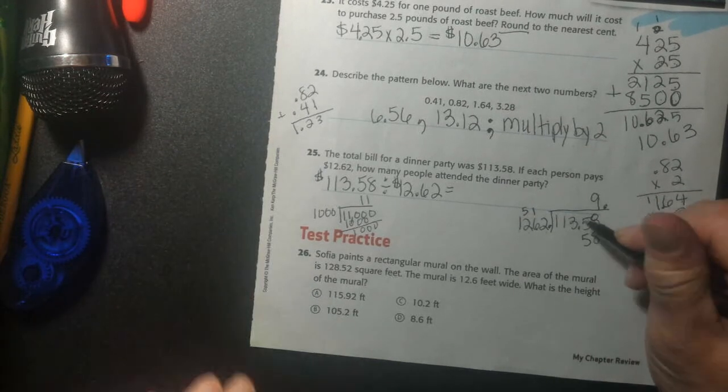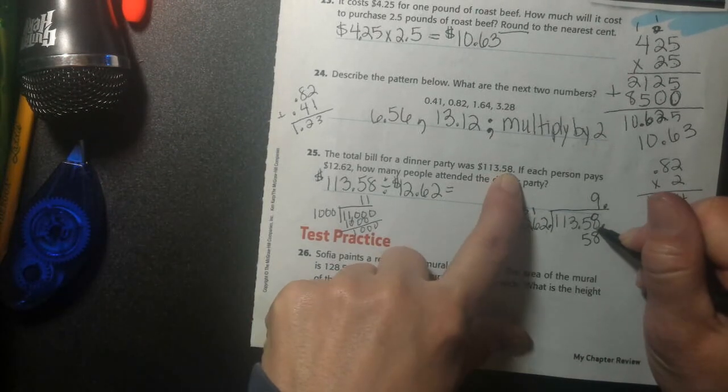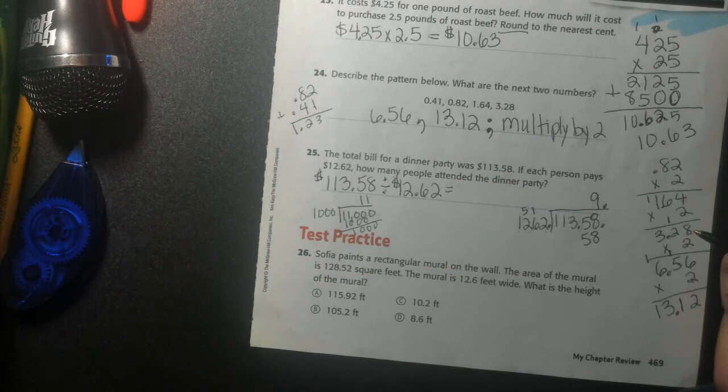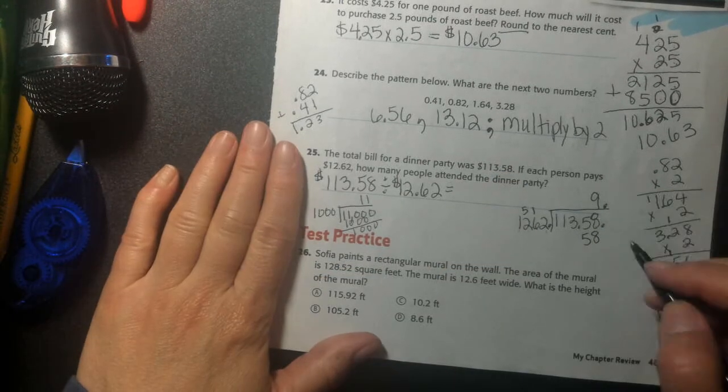Okay, this was supposed to be an 8. Hopefully you guys see I put a 0 instead of an 8. Well, something's not going to work out. It's not going to be perfect, but that's what happened.